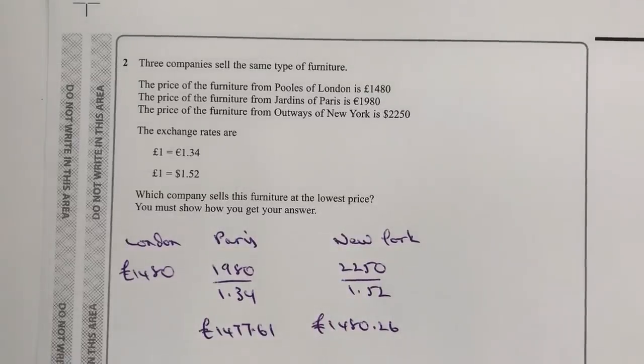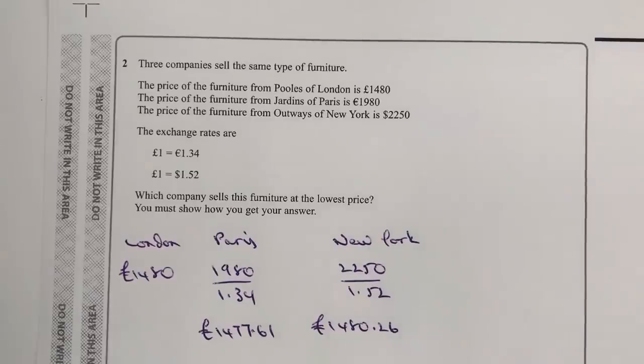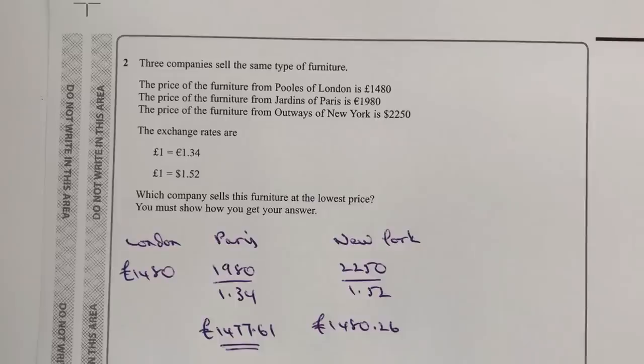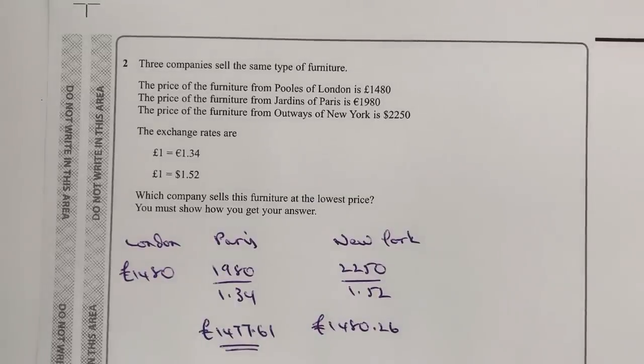So if you wanted to find out the cheapest, then you've got Paris. Paris is going to be the cheapest, and you're going to save yourself £3 by going off to Paris to get this type of furniture. Okay, so let's move on then to question number 3.